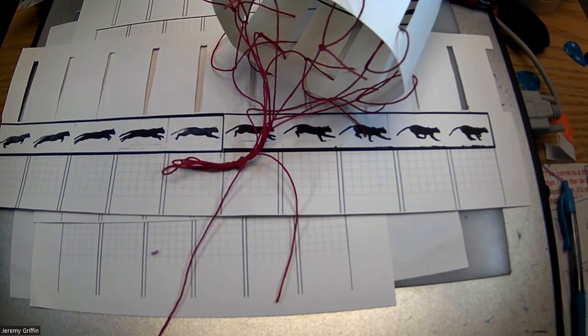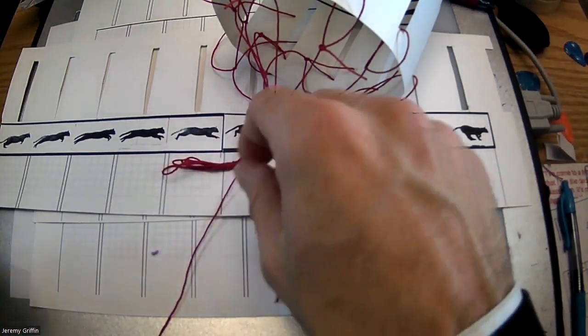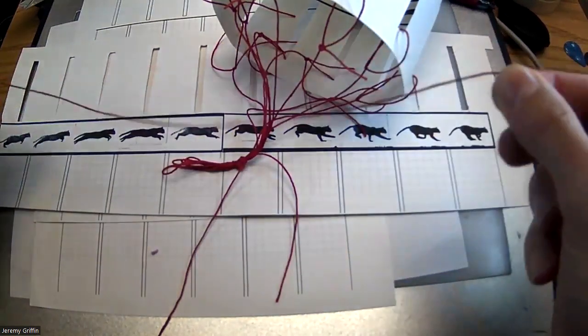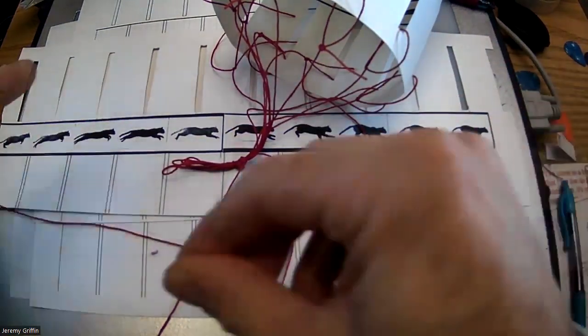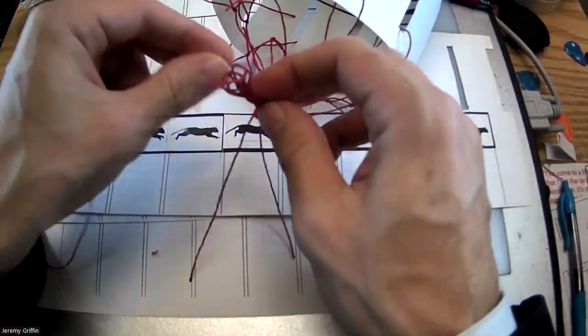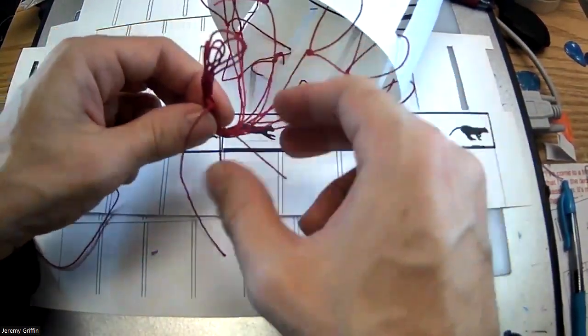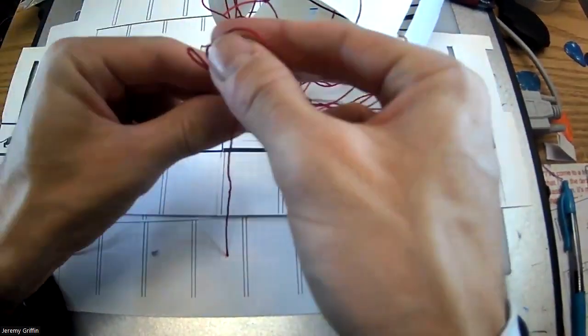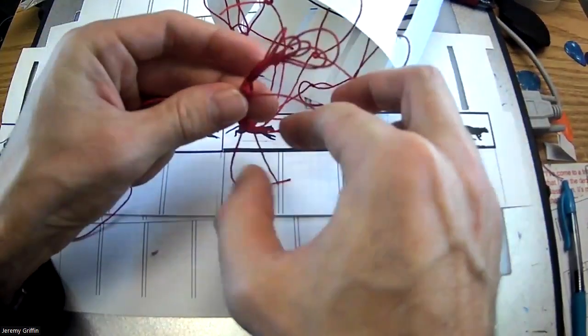Okay, getting real close to the end here. So we need some way to hang this from the ceiling back there. Right now, here's where we're going to break out the 2 meter long string. So tie this to the top of the zoetrope. Now, may as well tie it here. Why not?